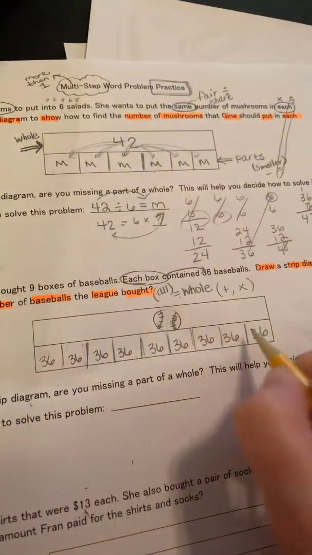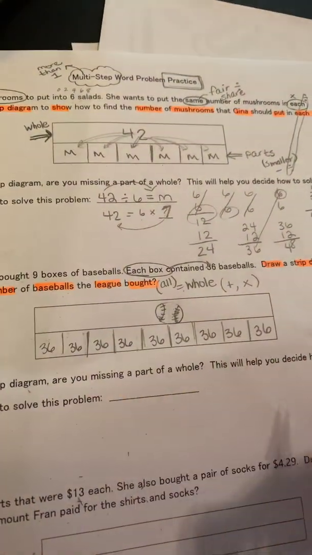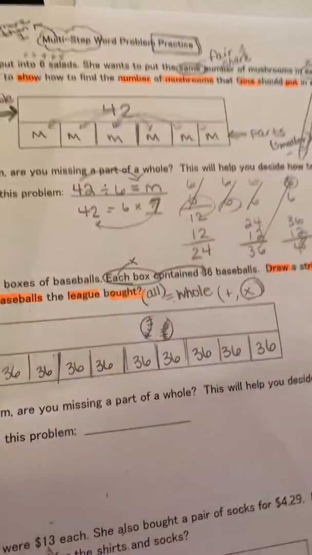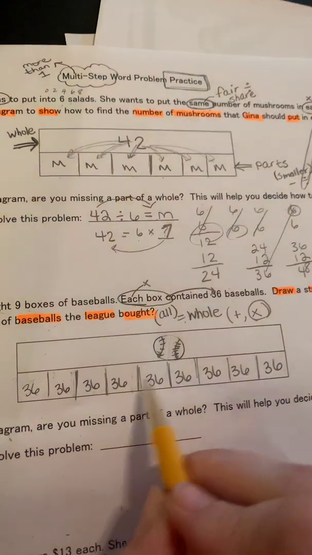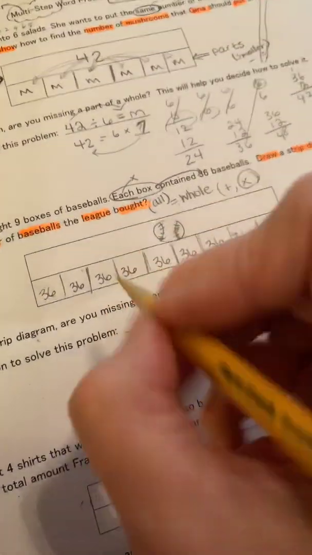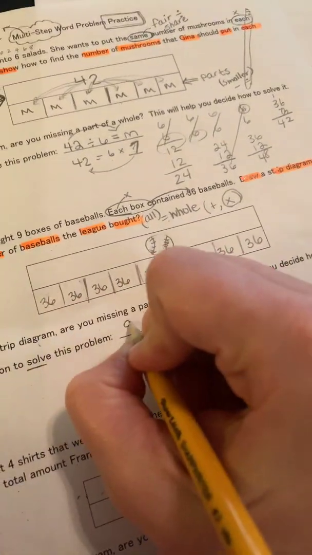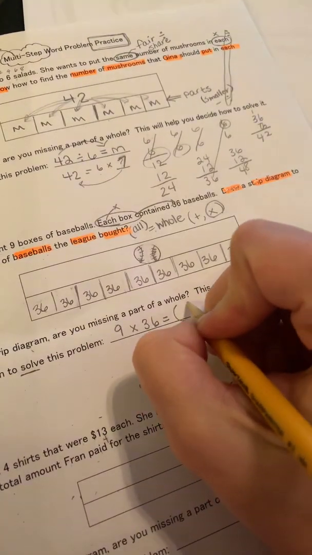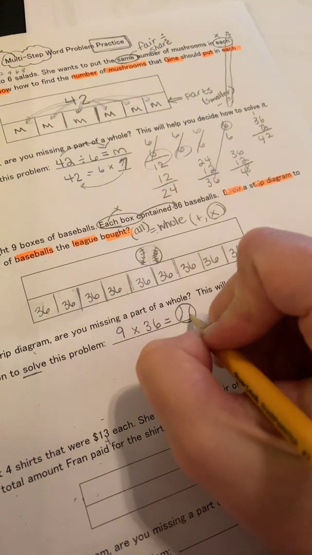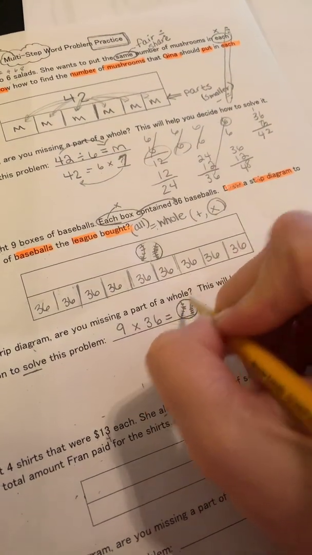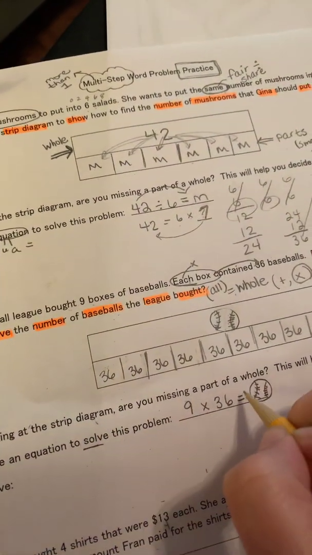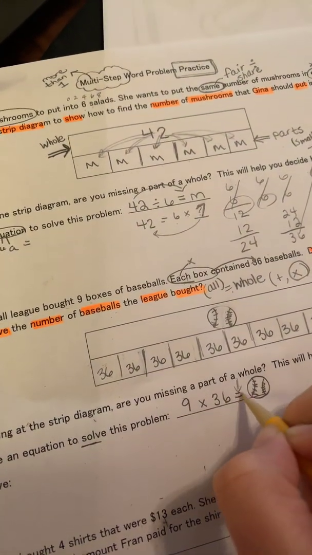Well, what do you see when you write that? Hopefully you see repeated addition. Well, that's multiplication. And how many times do you see 36 repeated? 9. Right, so to solve this, we're going to do 9 groups of 36, and that's going to equal the whole amount of baseballs. Again, it's algebra when you're missing a number and using a symbol. And it's an equation with the equal sign. It's a number sentence because sentences have punctuation. So then we're going to solve it.